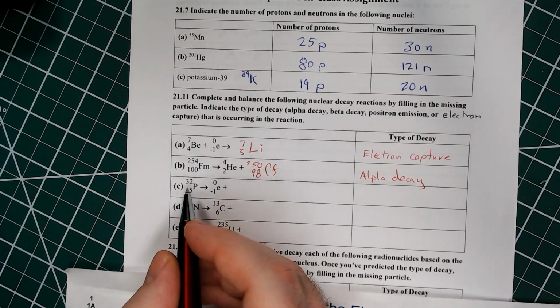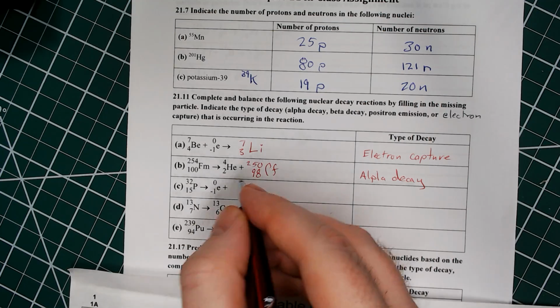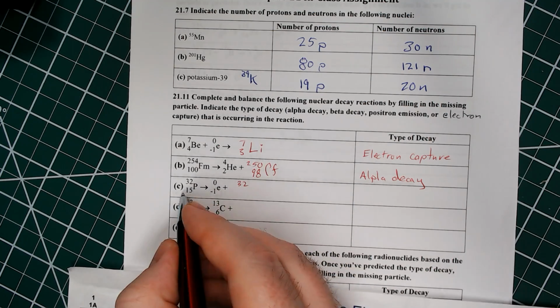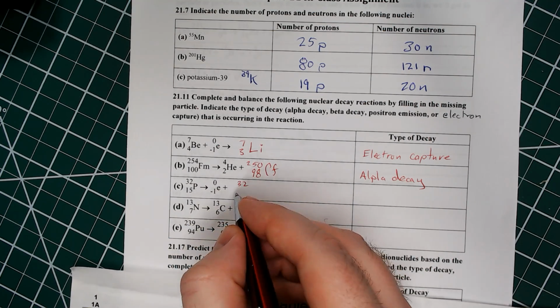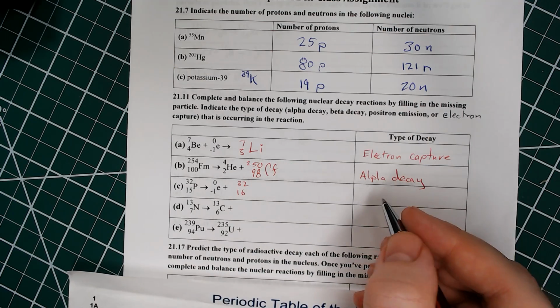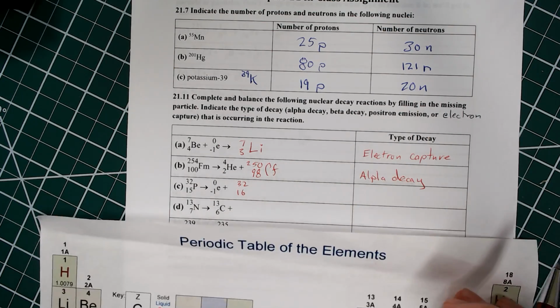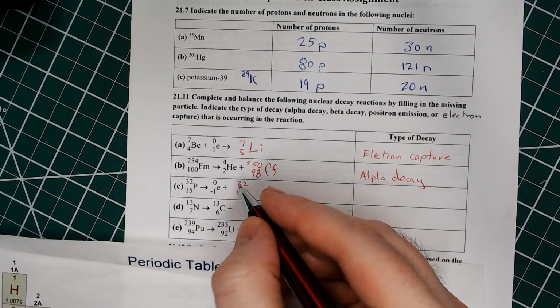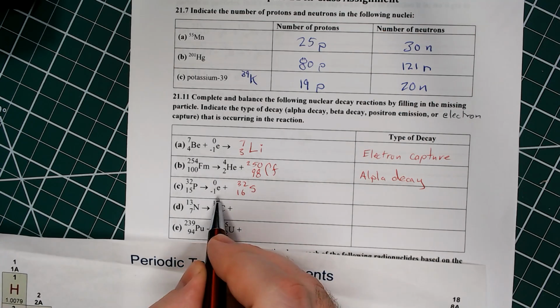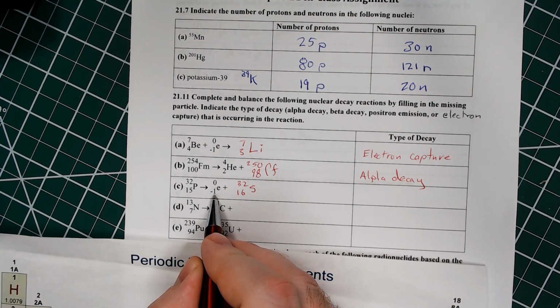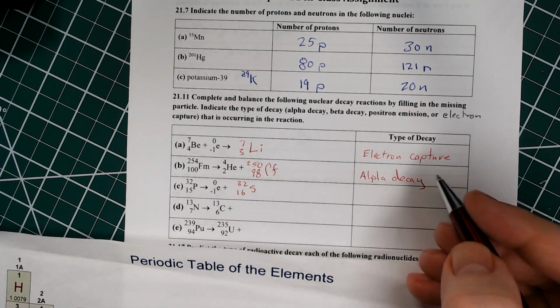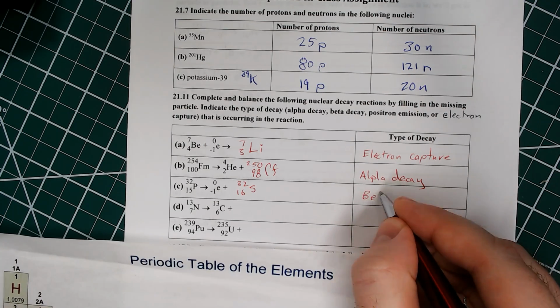All right, next we've got 32 is equal to 0 plus 32, and 15 is equal to negative 1 plus 16. And element 16, as we can see, is sulfur. And if we've got a negative 1, that means that was beta decay.